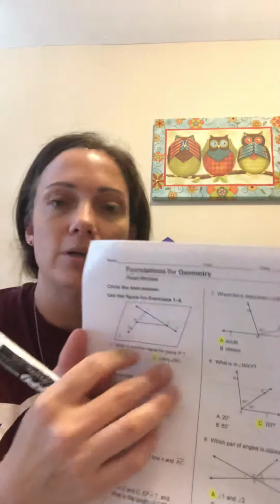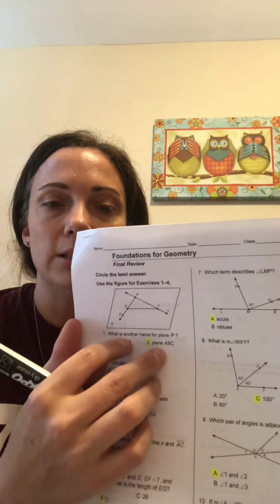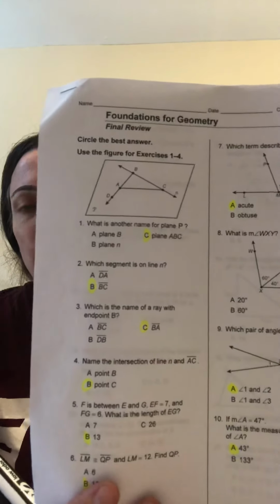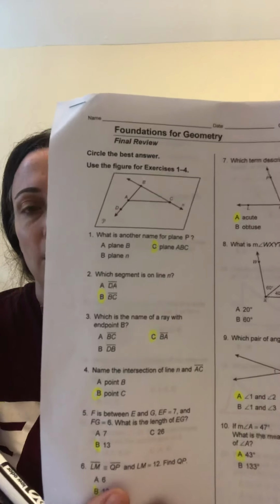Reviewing the definition of a segment. So what segment is on line N? Segment BC is on line N. Number 3 talks about the definition of a ray. So what is the name of the ray with endpoint B? So C, if you look up close, has the B located underneath of the endpoint of that ray. So that is your answer.